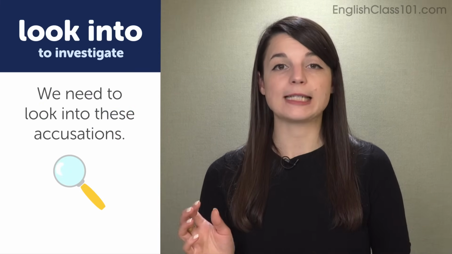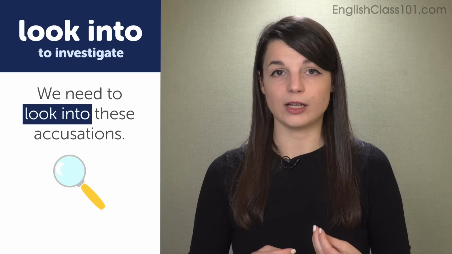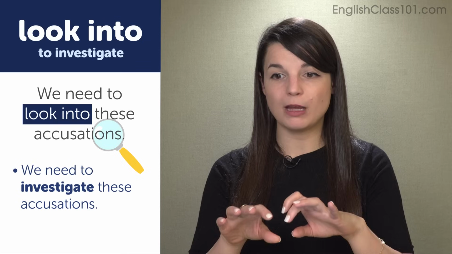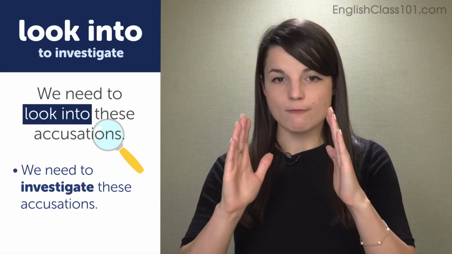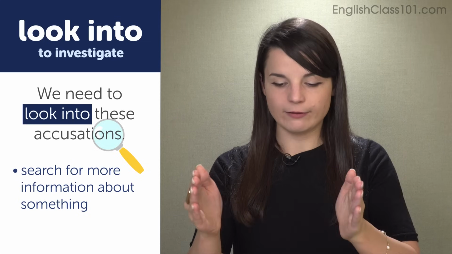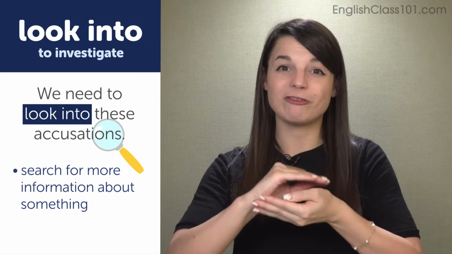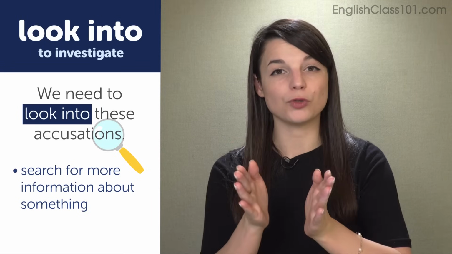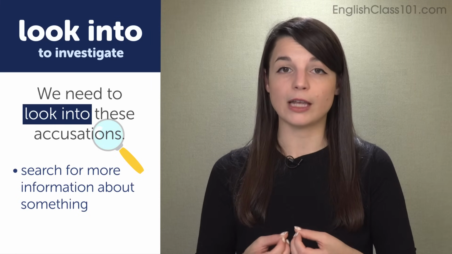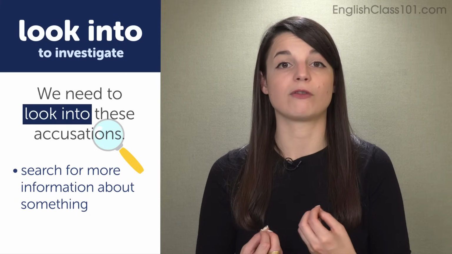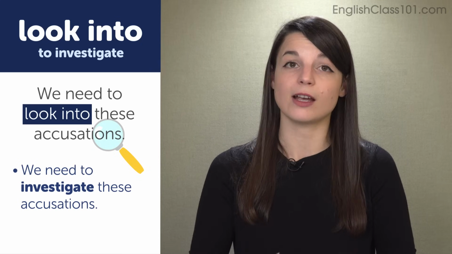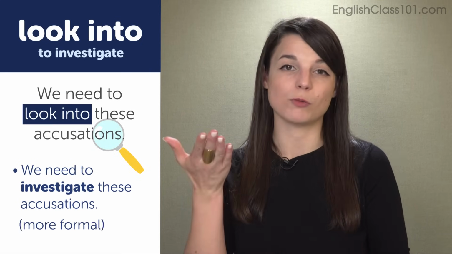In the first example sentence, we need to look into these accusations means we need to investigate these accusations. We need to maybe research. We need to search for more information about something. So look into kind of contains all of that. Find more information about something. But look into is much shorter and easier to say. It does sound more casual. You could replace this with the verb investigate. We need to investigate these accusations instead of look into these accusations. Investigate sounds more formal than look into.